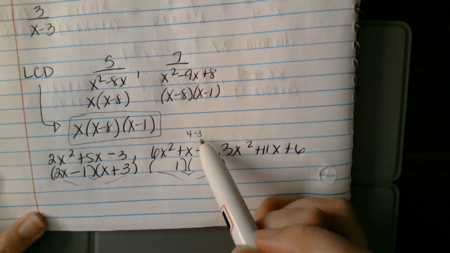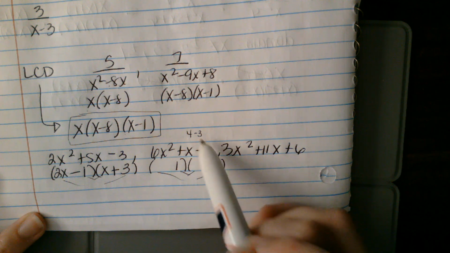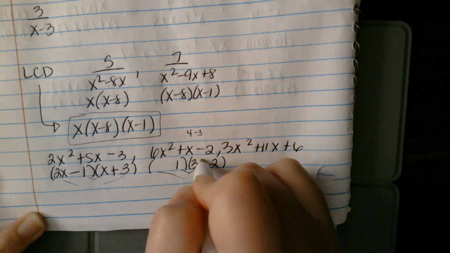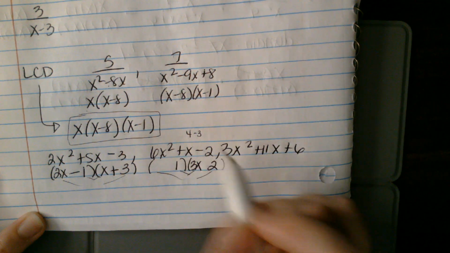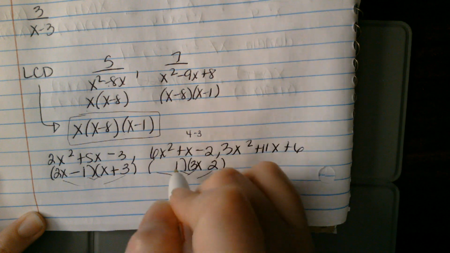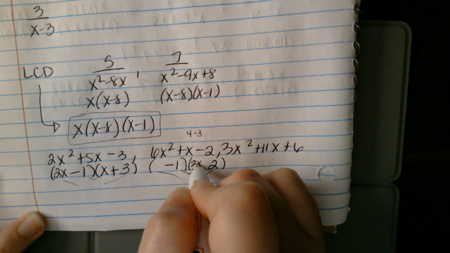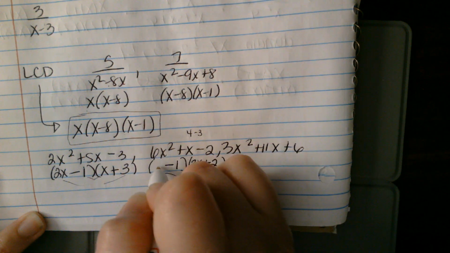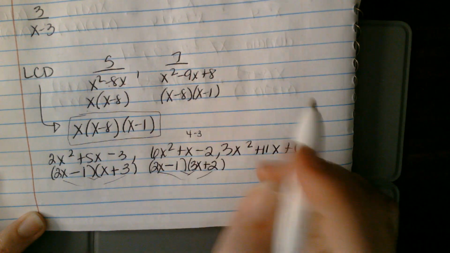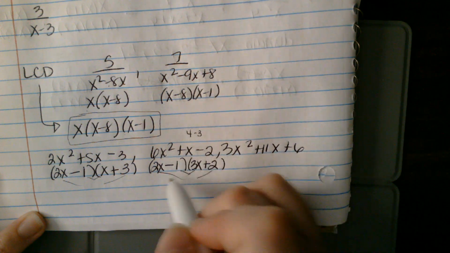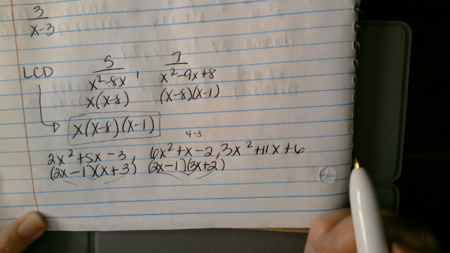Now I can't get a 3 from multiplying to 2, so I know that the 3 has to go with the 1. So I have to have a 3 times 1x to get that negative 3, and I know that this has to be a negative to make that negative 3. And then you get a positive 4, so this is going to be 2 times 2. So 2 times 3 is 6, 1 times 2 is 2, and then we have a 4 minus 3 to give me a positive 1.